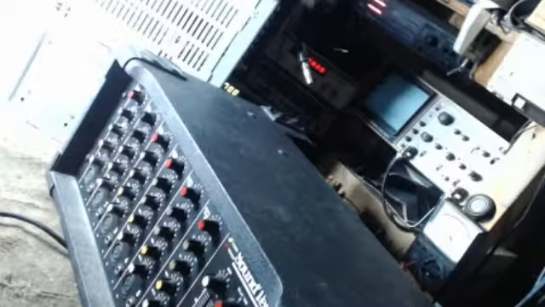And what we're really going to do here is look at the, as I turn the volume up, we're not going to be able to hear it. What we're going to do is look at the audio.